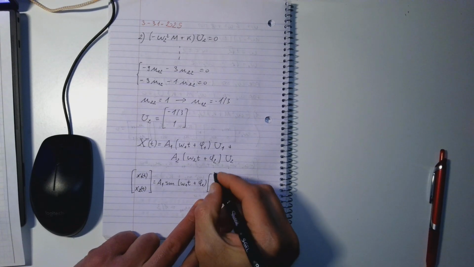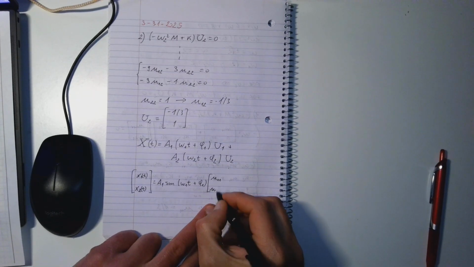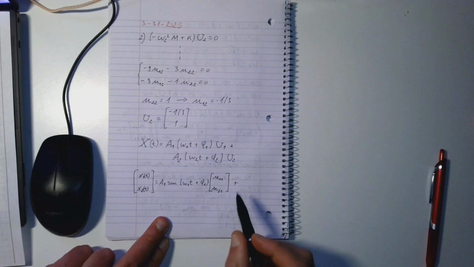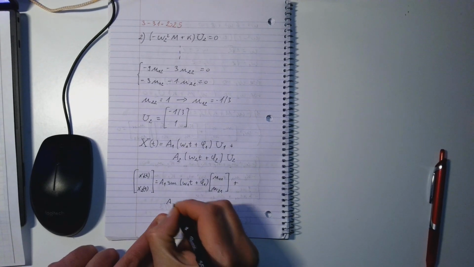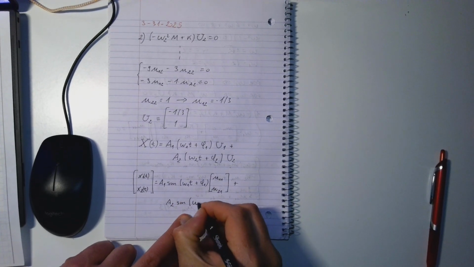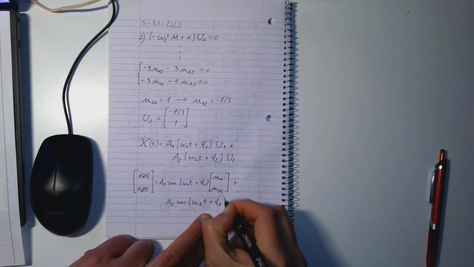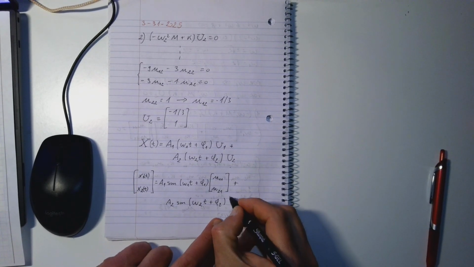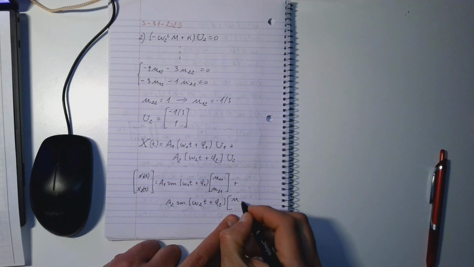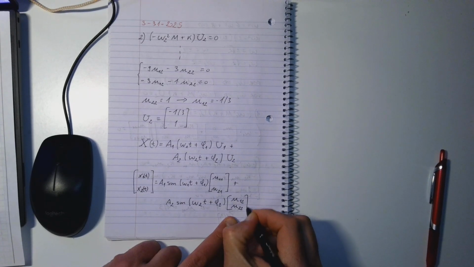So the two components were u11 and u21, and then we have to add the second contribution, so we have a2 times sine of omega 2t plus phi2, and this multiplies the second vector that we found before. So we have u12 and then u22.